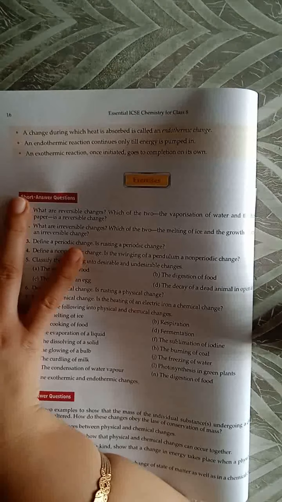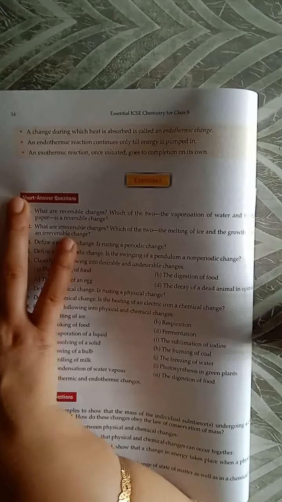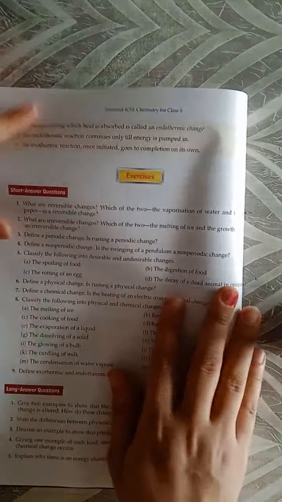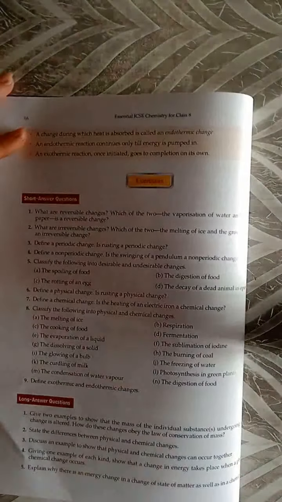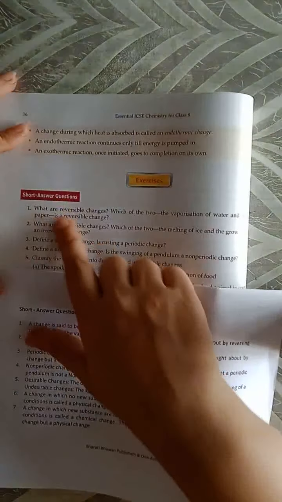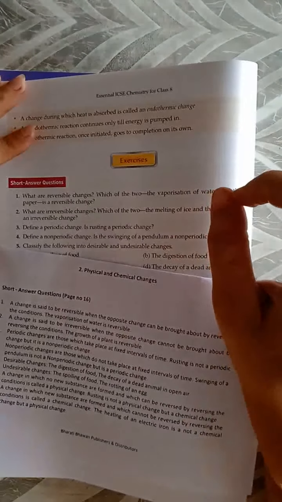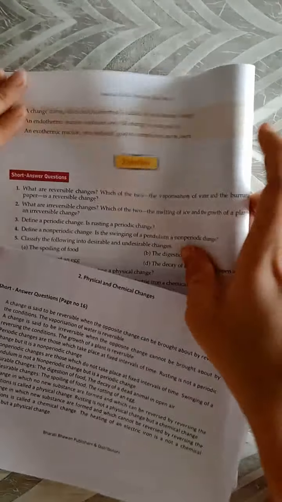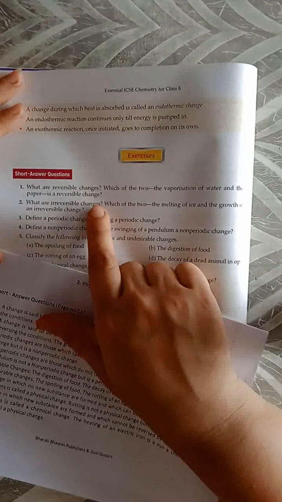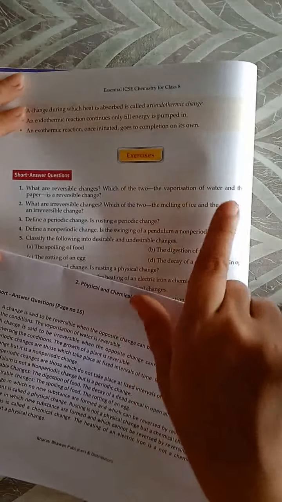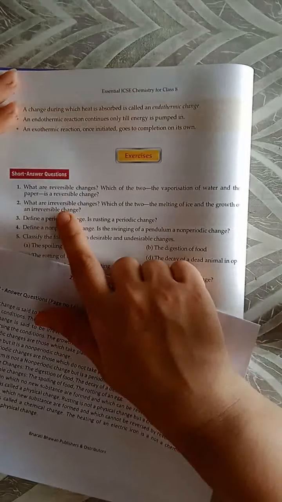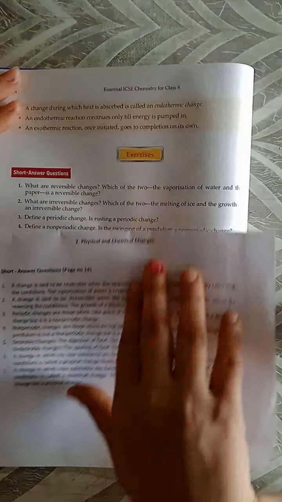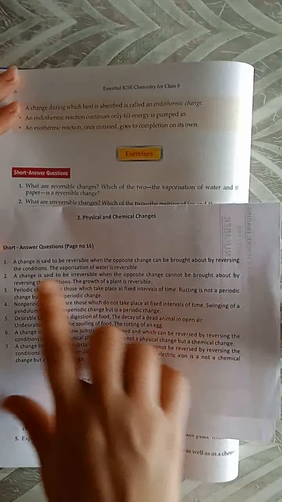You need to take a pencil in your hands, or if possible a notebook also, so that you can write the answers. Your first exercise is the short answer questions. I am explaining the answers to you, and if you have a pencil and a notebook, you can start writing them. First one is, what are reversible changes? Which of the two, the vaporization of water and the burning of paper, is a reversible change?